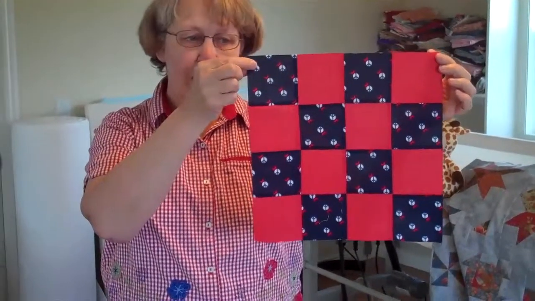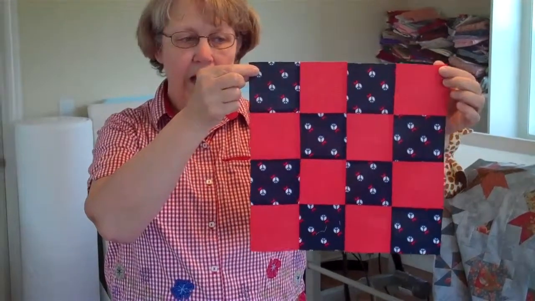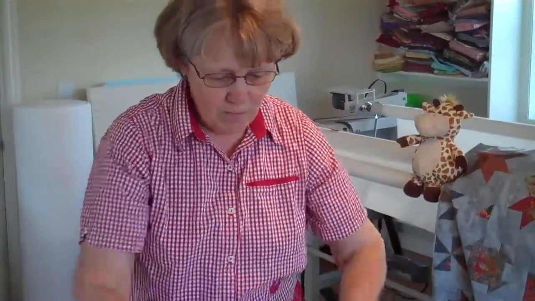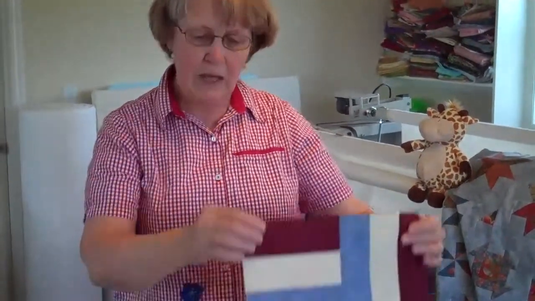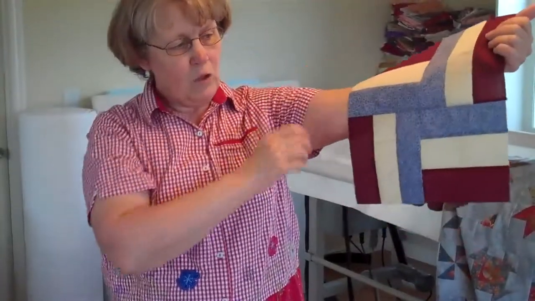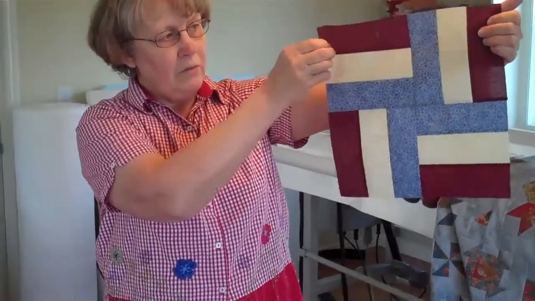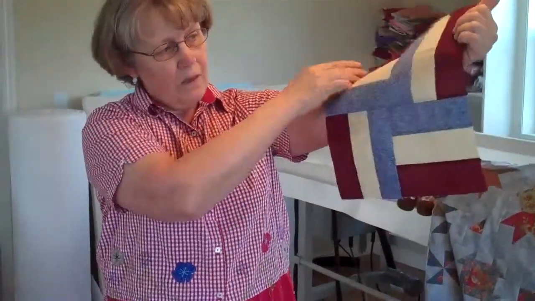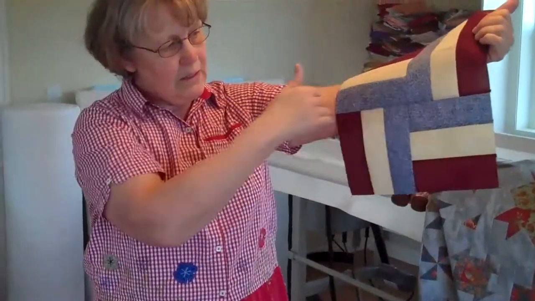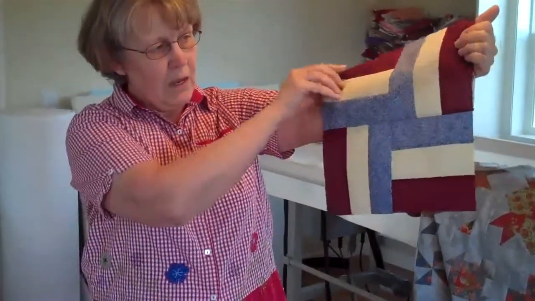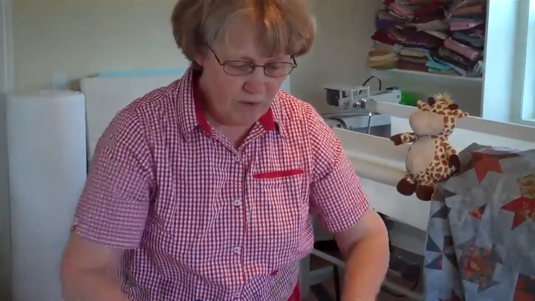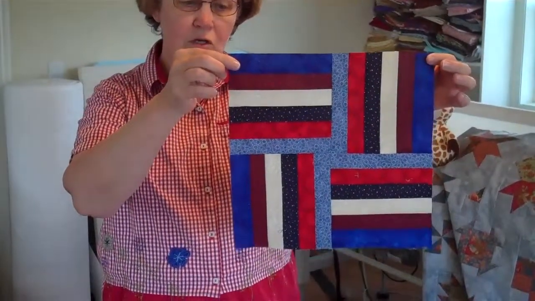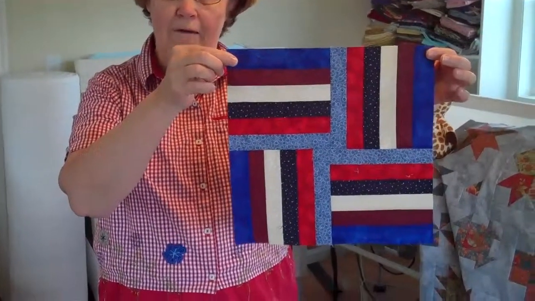And actually I strip piece these so they're over 3.5-inch strips, and then I cut the segments into 3.5-inch pieces. You can take 12 and you can divide it by 6 and you get 2 inches. And so these are 2-inch pieces finished, so you cut them 2.5. I strip piece these and then just cut this into 6.5-inch segments. And then you can also divide 12 by 12 and you get 1-inch pieces. These are 1-inch strips finished, so they're cut 1.5.